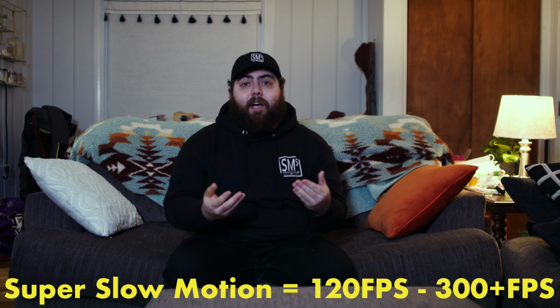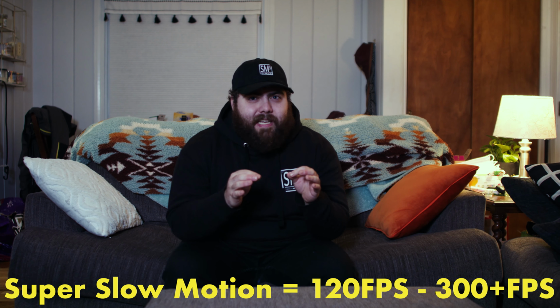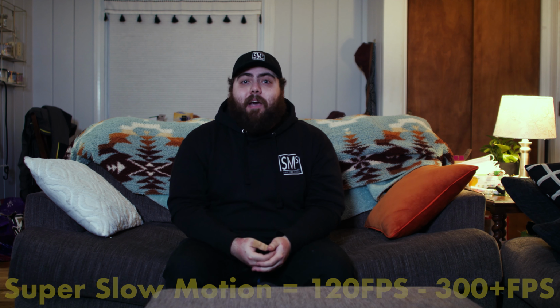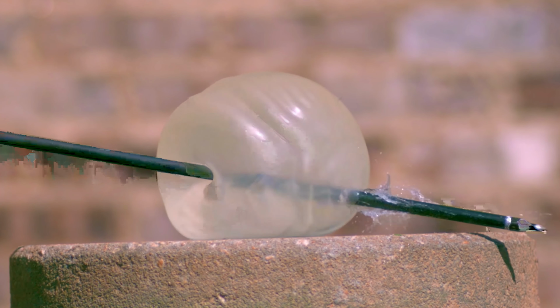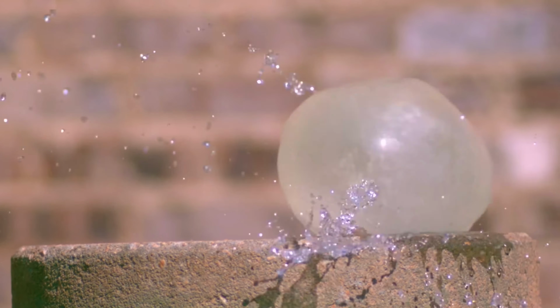Now, big Hollywood productions and even YouTube channels that do slow motion effects or slow motion cinematography might even shoot up to 120 or 300 frames per second so that they can slow down their image so precisely and see every single frame of what they are capturing. And that's how you get that super slow-mo effect. The more frames you have, the more you can slow them down and spread them out and keep that stable motion of playback.